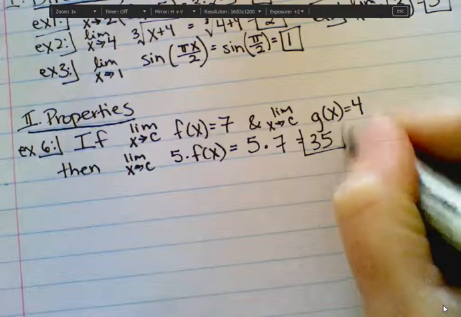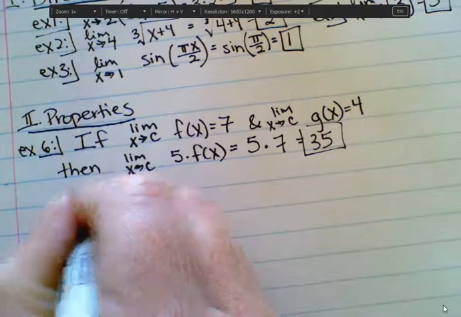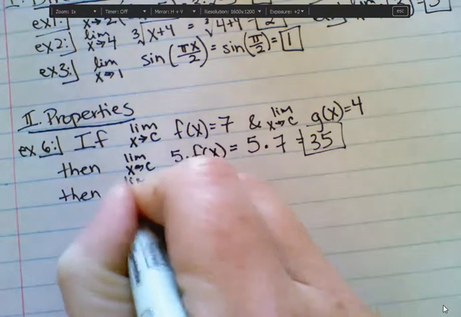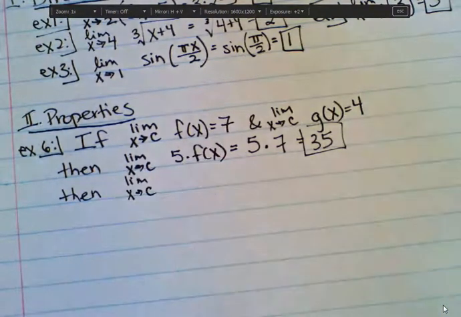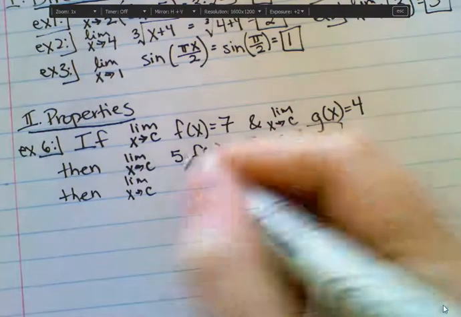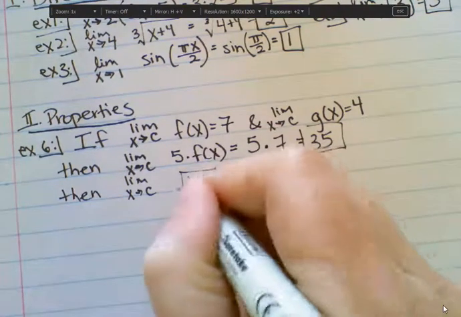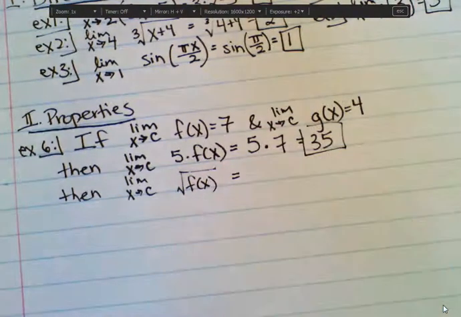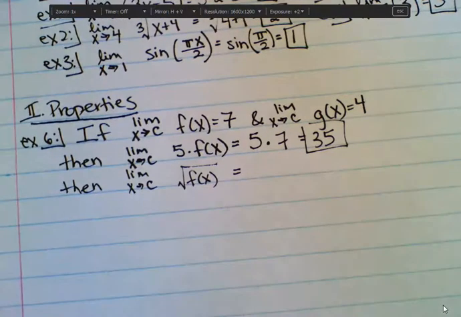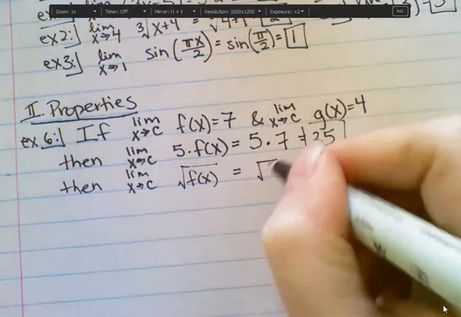All right, let's try another one. So I'm going to say then the limit as x approaches c, let's see what I want to do in this case, the square root of f of x. What would that equal, guys? It's the square root of what? 7. Yep, you've got it. Do a couple more here.